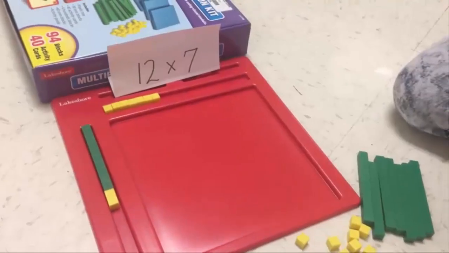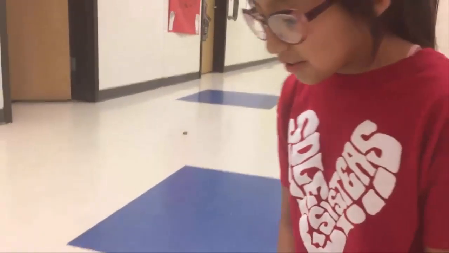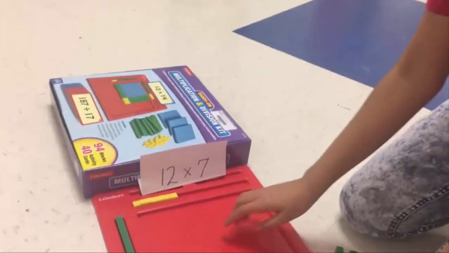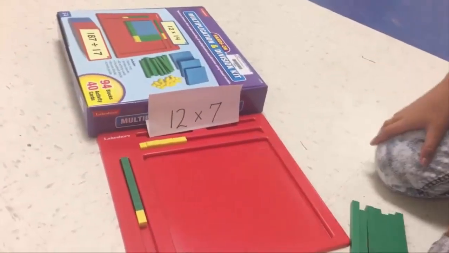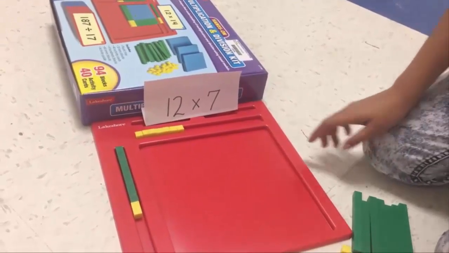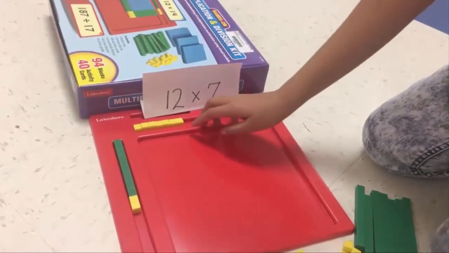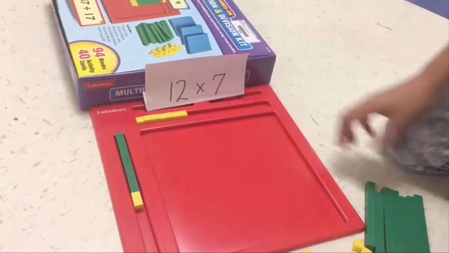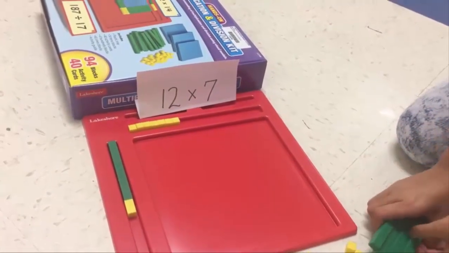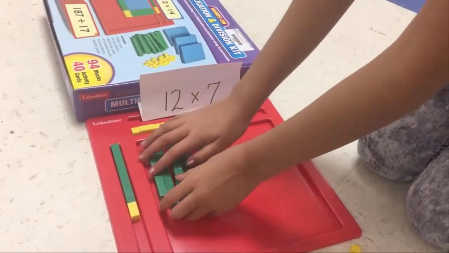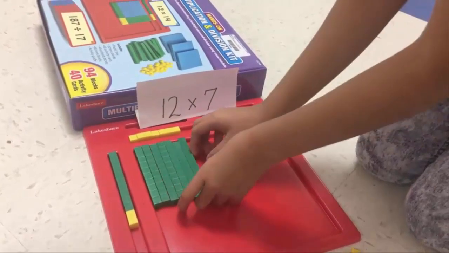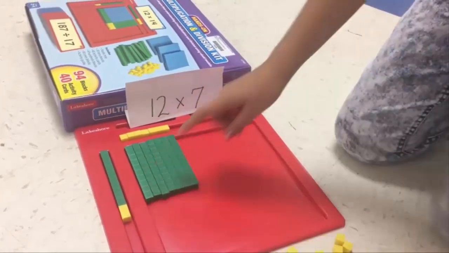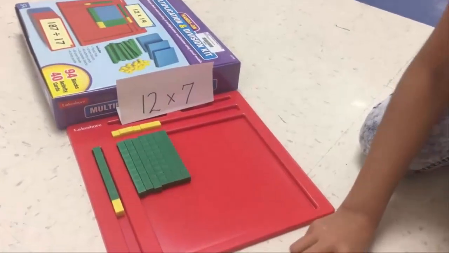So how can you multiply 12 times 7 to find the total number of square units? Well, you can break apart 12 into 10 and 2, and then put 7 over here, and then multiply 10 times 7, which will equal 70. Okay. And then 2 times 7 would be 14.